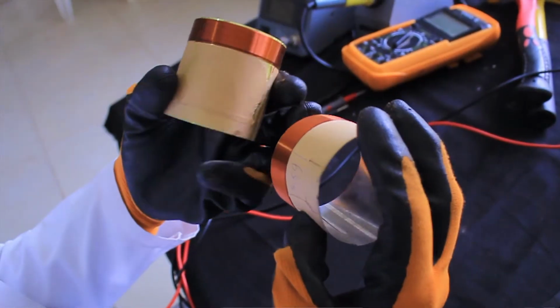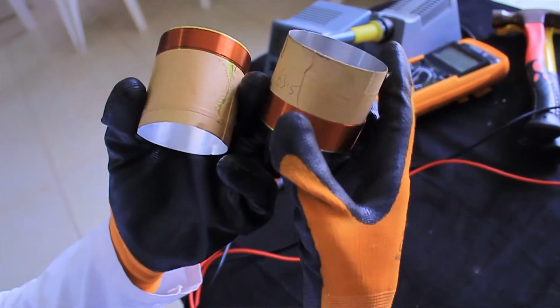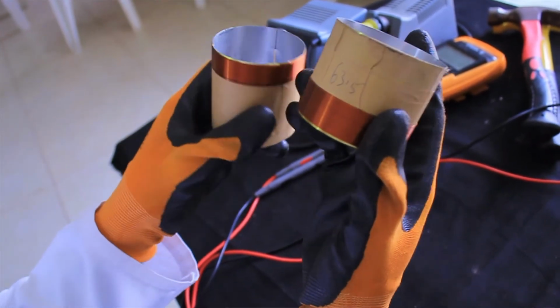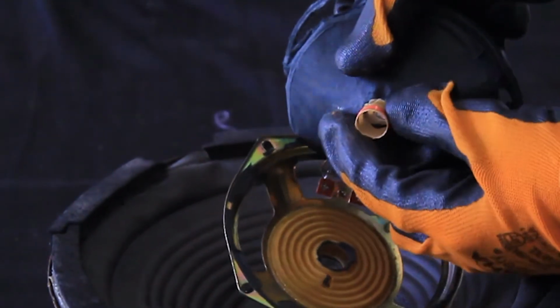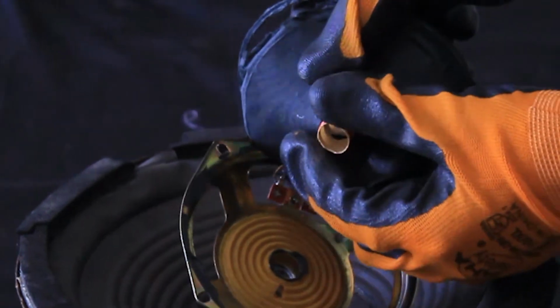As we finish seeing the different parts of a loudspeaker, now we are going to see the common faults which occur in a loudspeaker. Firstly, there is the burned coil. When the coil is burned, as you can see on your own screen, what you have to do is replace this coil with the corresponding coil.